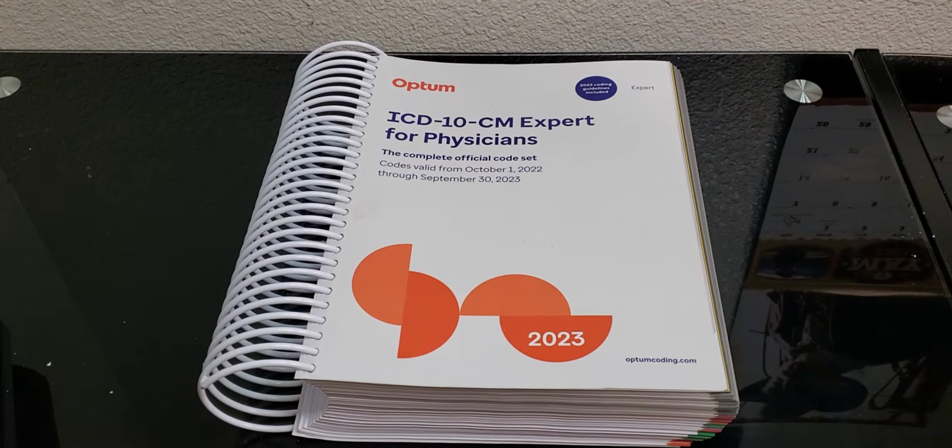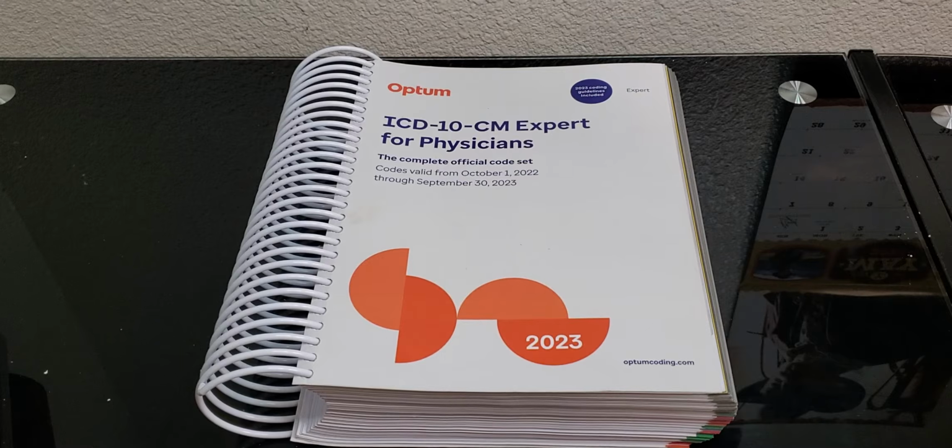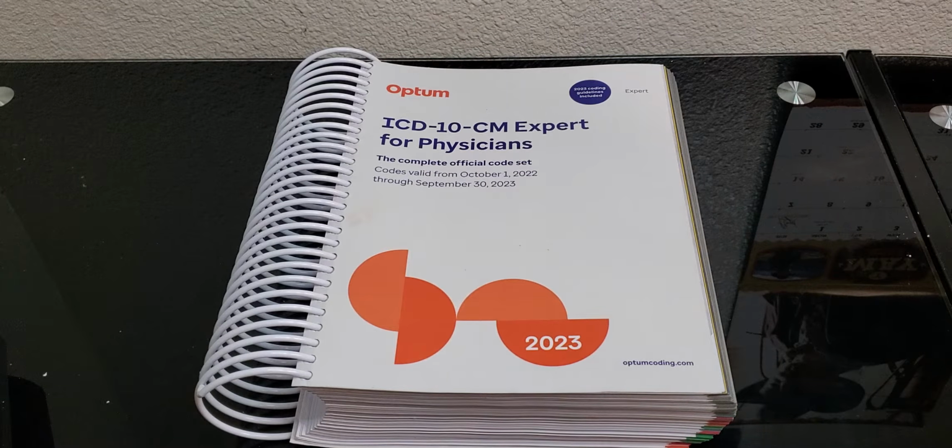Today's episode is all about the medical coding manuals. What does each book mean? And when you are working with the workbooks that I recommend, which books do you use?